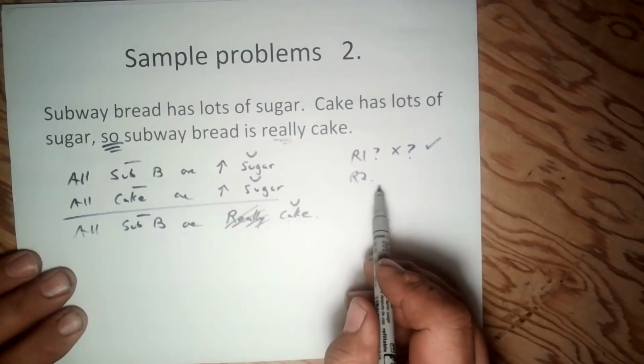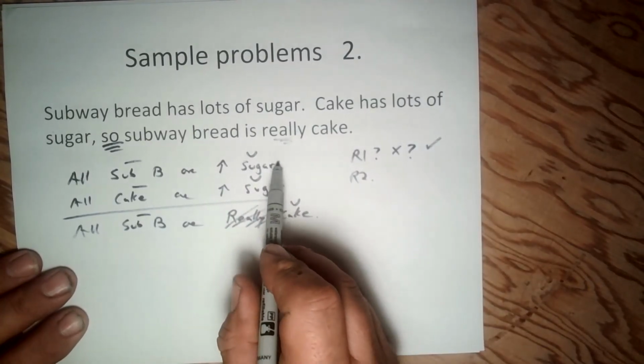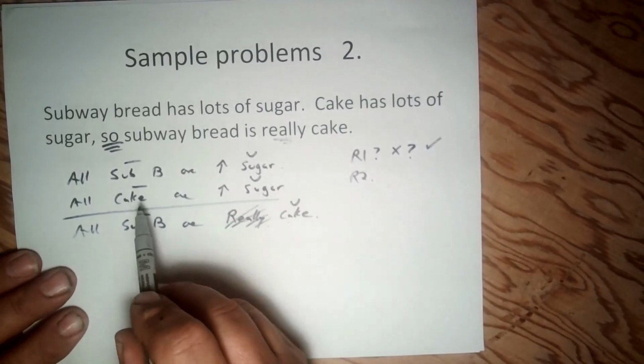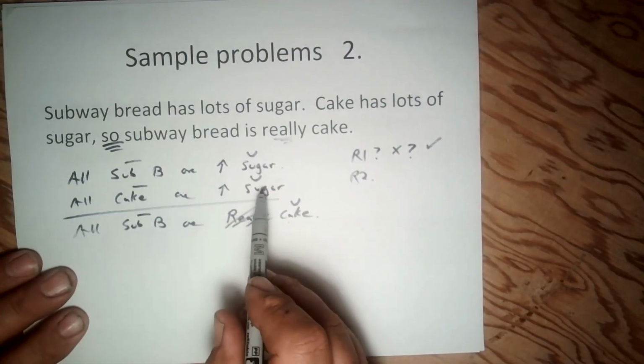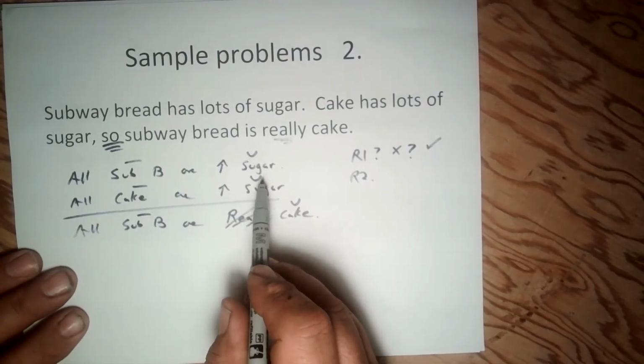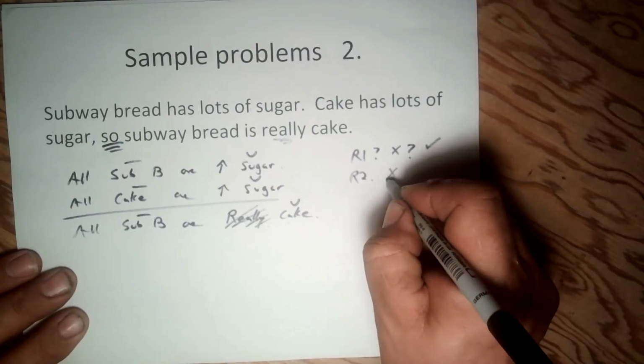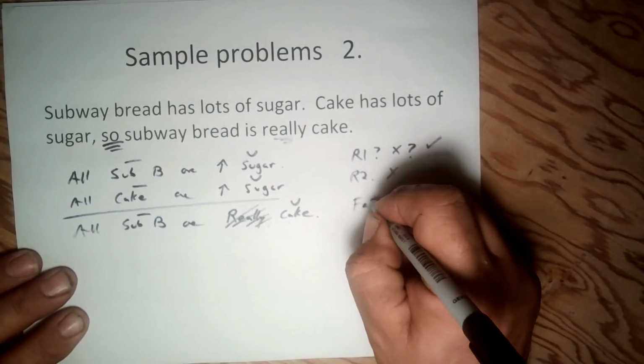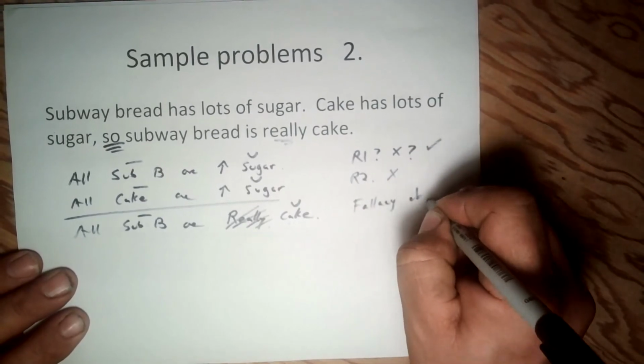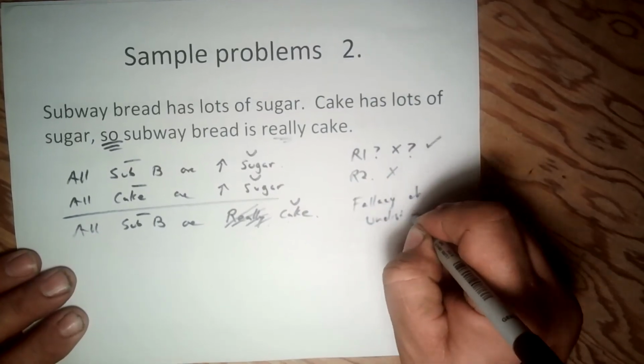And so now when we ask ourselves about the middle term, that being the one that only occurs in the premises, not in the conclusion, it is not distributed in either case, and so we break rule number 2. We call this the fallacy of undistributed middle.